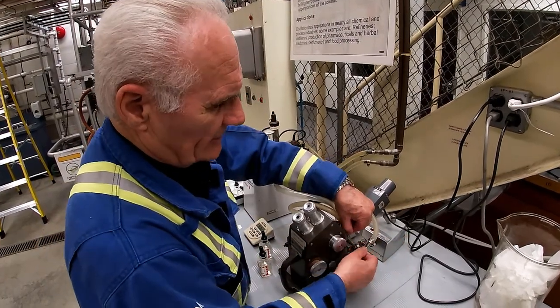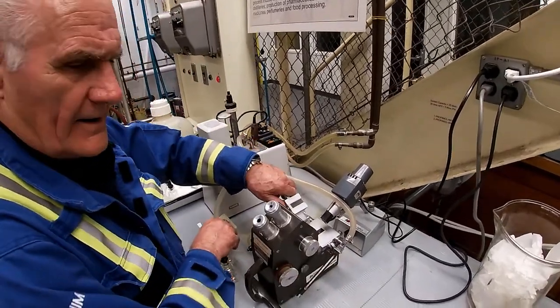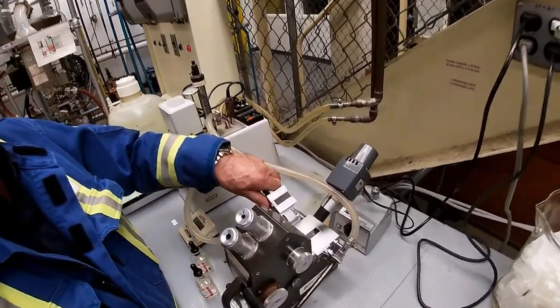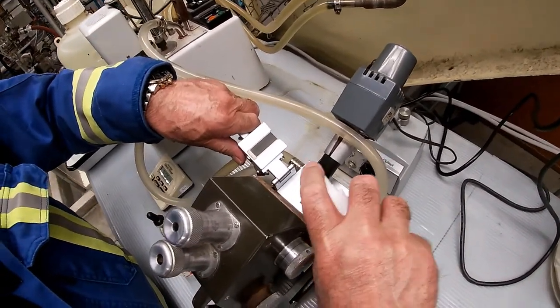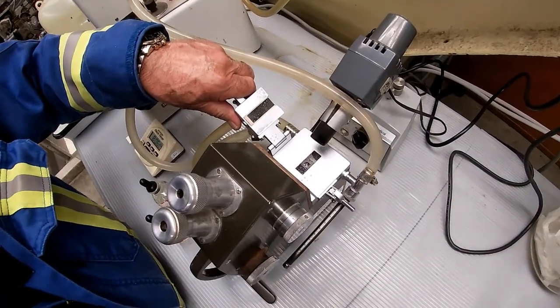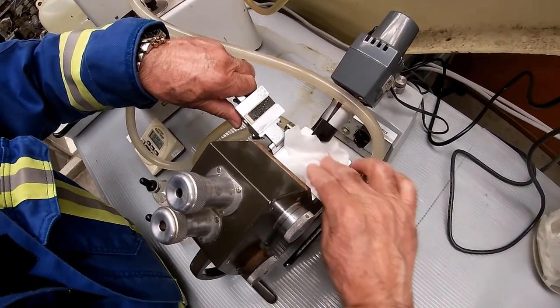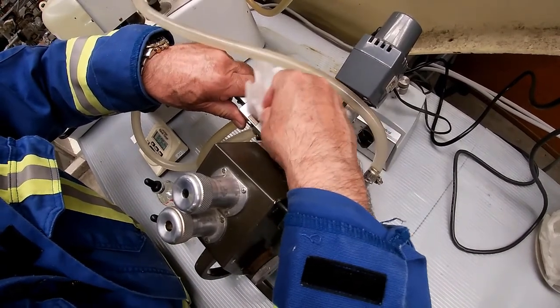First of all, I've got to get a sample in. So I'm going to pull that back, and I'm going to grab the bottle of cleaning fluid and spray it on there, and then use a Kim wipe or two to clean this surface area. You want to clean it very, very well.